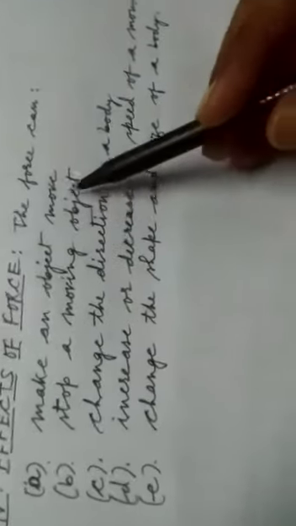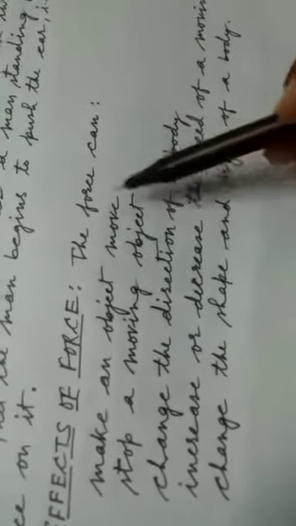First example: force can make an object move. Here is a cap; if you push it, it moves in the direction of the push. This is the example of force making an object move.